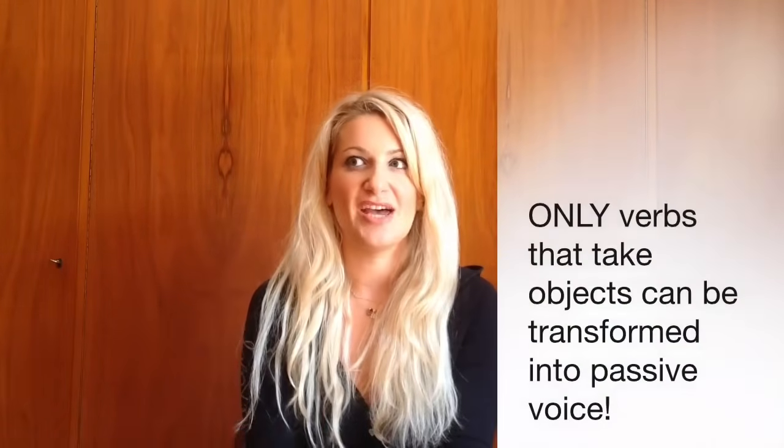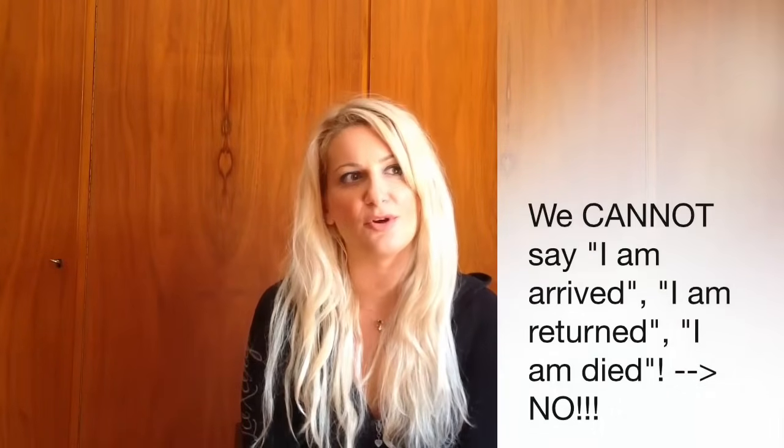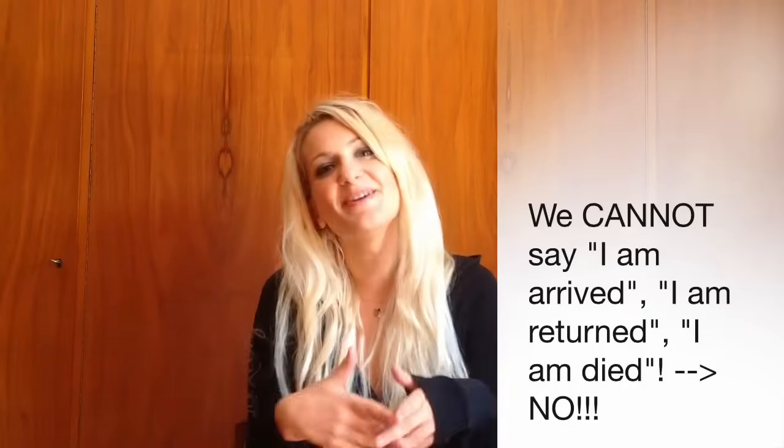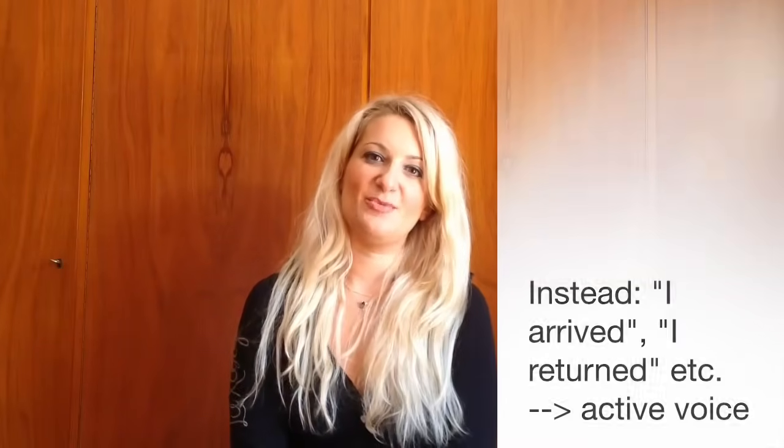Note something very important here, that only verbs that take an object can have a passive voice, okay? Not all verbs have passive voice. For example, verbs that do not take an object, such as arrive, return, die, and verbs like that do not have a passive voice, so we just use them in the active voice. I'm sure you can understand that. For example, you cannot say I am returned, I am arrived, I am died. We cannot do these things, okay? Only active voice for verbs that do not take an object.